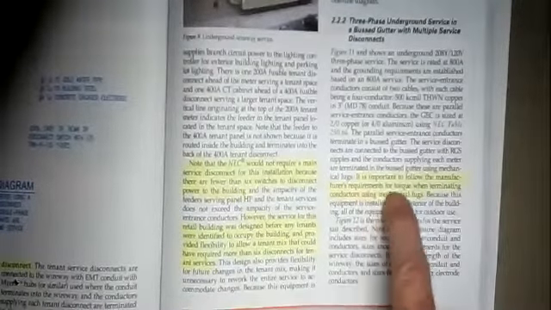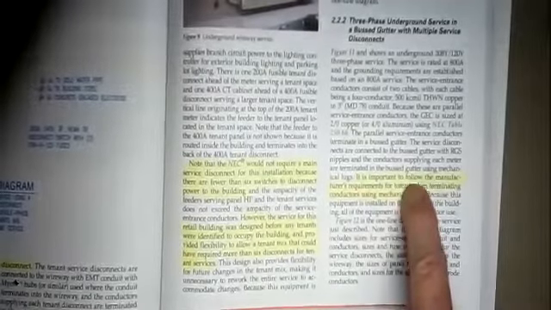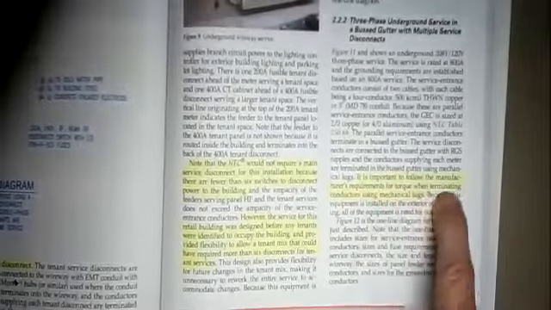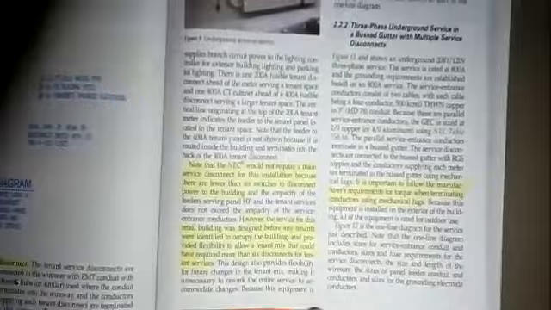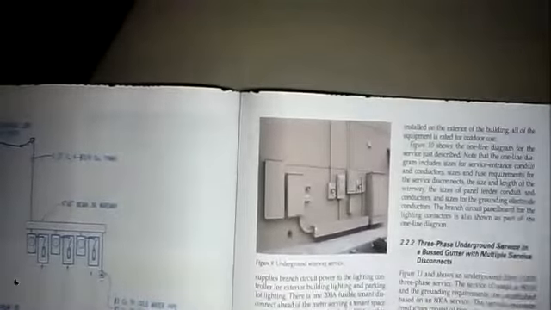Over on the right-hand column, page 13, toward the bottom of the page, it says it's important to follow the manufacturer's requirements for torque when terminating conductors using mechanical lugs. So every screw, every bolt, every lug has a torque requirement. Even your spark plugs in your car have a torque requirement, and most of us don't follow them. We put our spark plugs in and we just tighten them down until we feel like they're not going to fall out. But they do have a specification as to how many inch pounds or foot pounds they need to be tightened to.